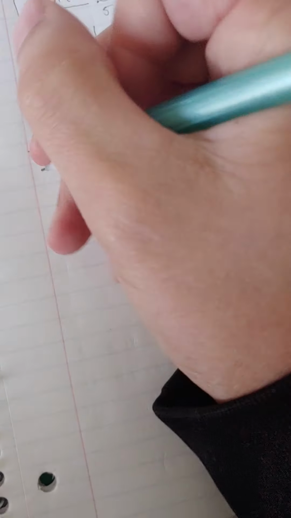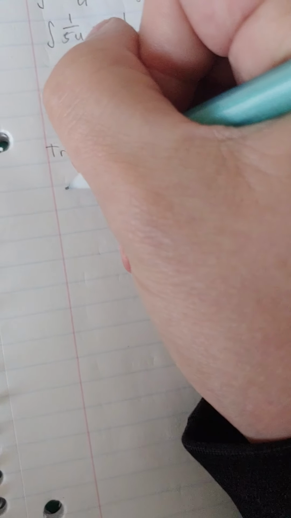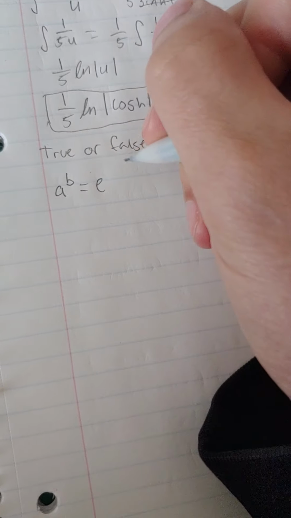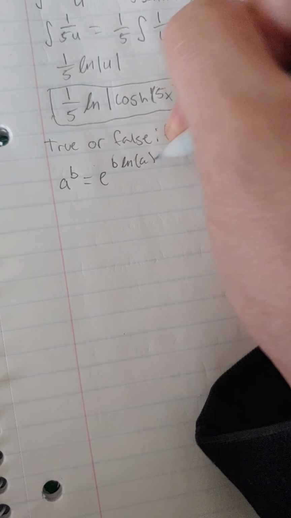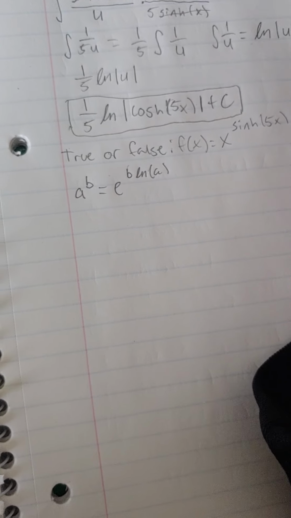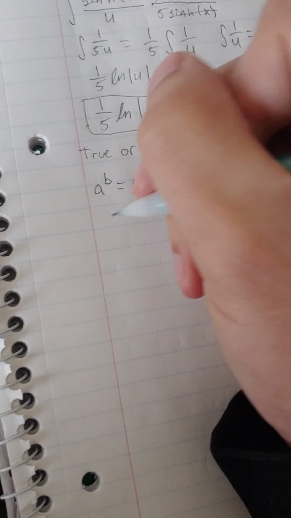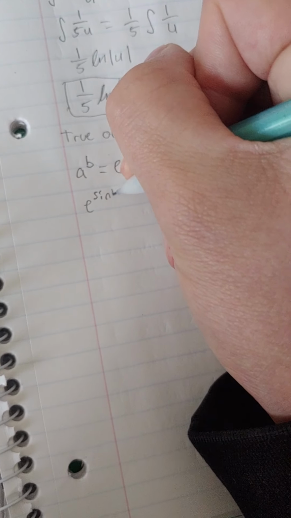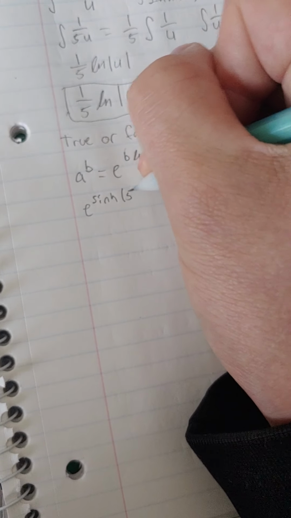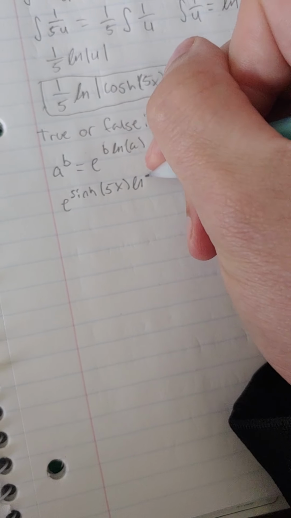So first we're going to use the exponent rule that a to the b is equal to e to the power of b times the natural log of a, which will give us e to the power of hyperbolic sine of 5x times ln of x.